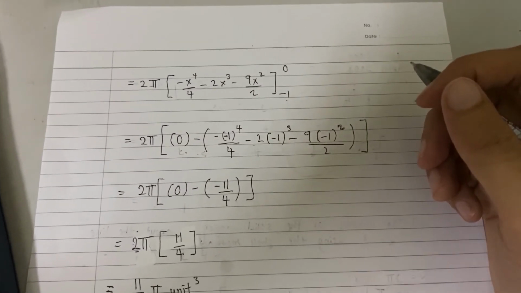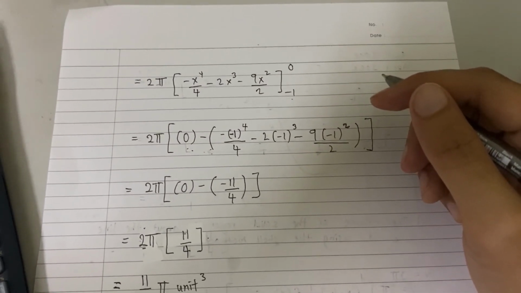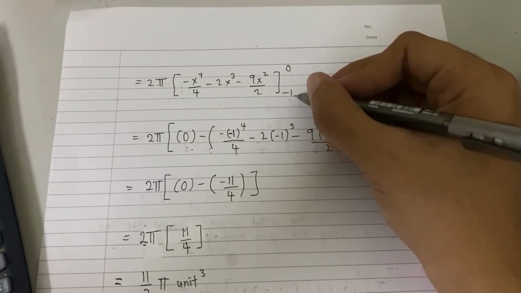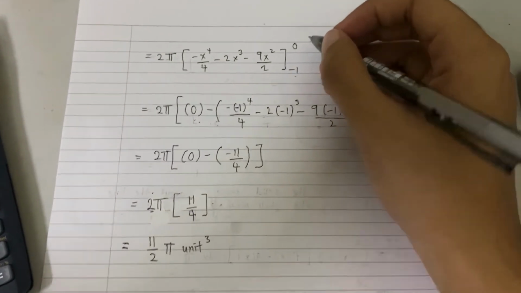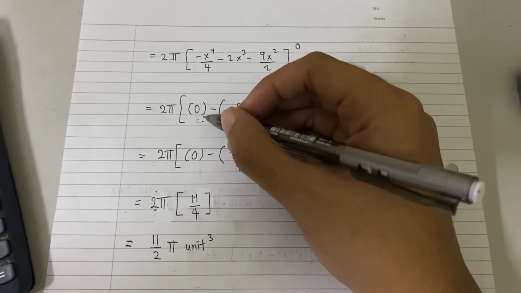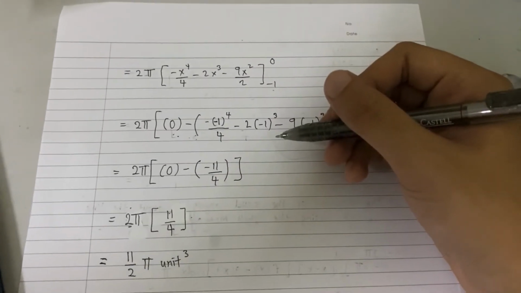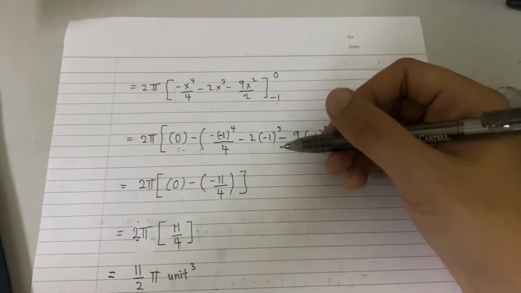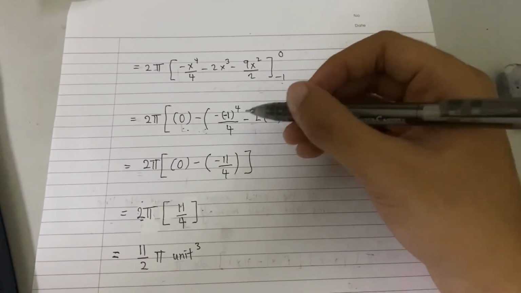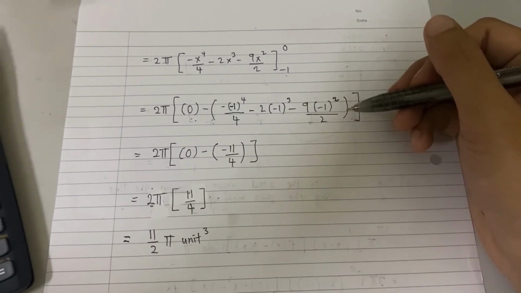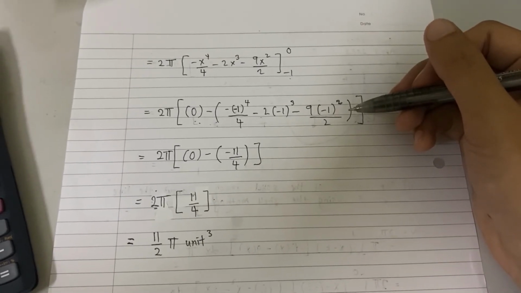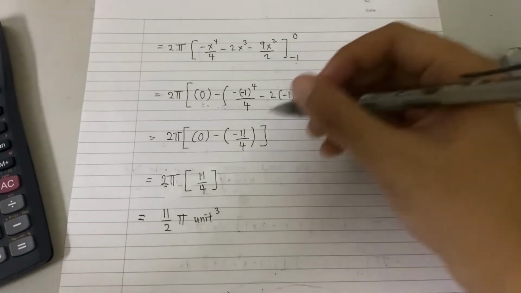And after that integrate, we can substitute the lower boundaries and upper boundaries. And we will start with upper boundaries first, which is 0 minus lower boundaries, which is -1. So after substitute, we can simplify and we get this.